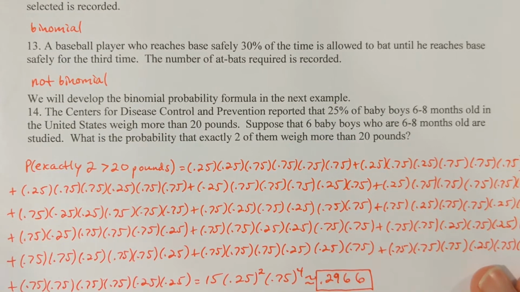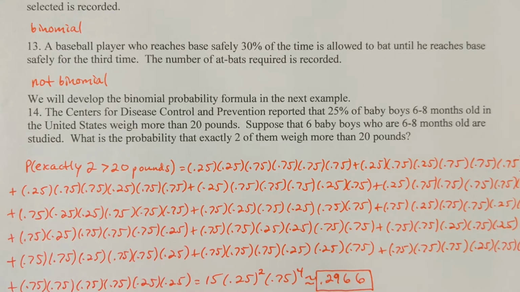Okay, problem 13. A baseball player who reaches base safely 30% of the time is allowed to bat until he reaches base safely for the third time. The number of at-bats is recorded. You're going to have two outcomes, right? Either he's going to get on base safely or not. You would have independent events, right?